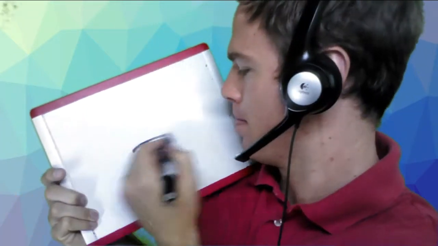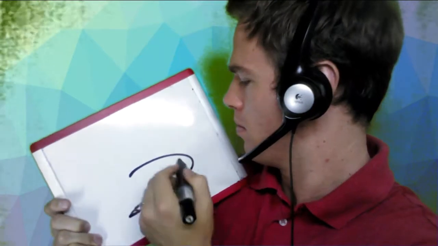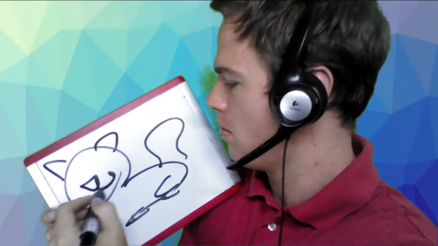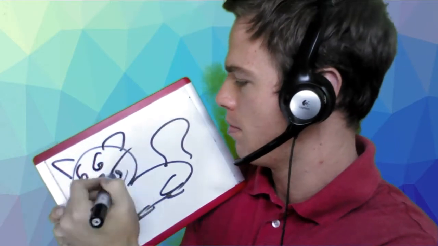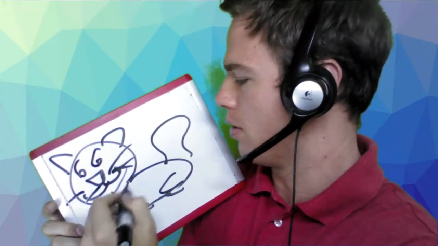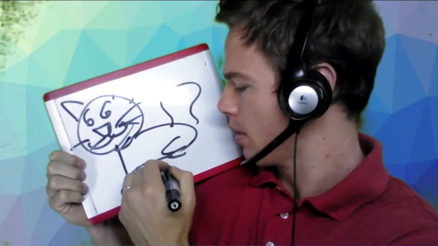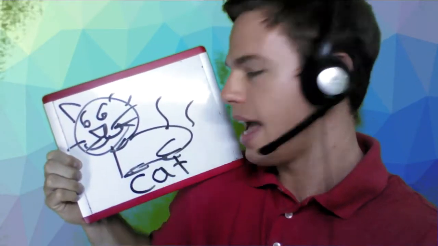All right, teachers, Pictionary time. What is this? That's right. It's a cat, sure enough. But what do our students say? They might say cat-a, kata.